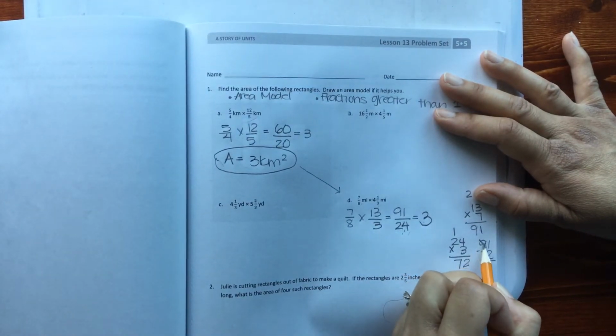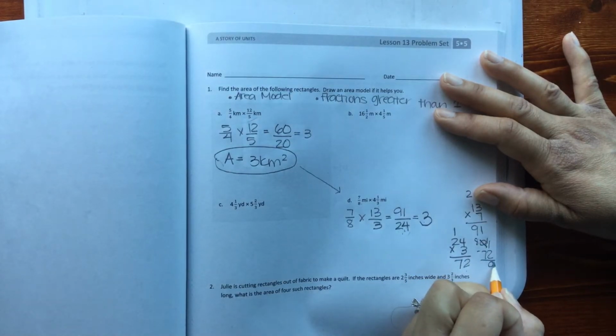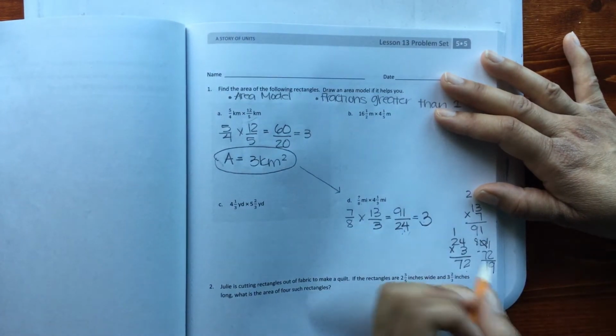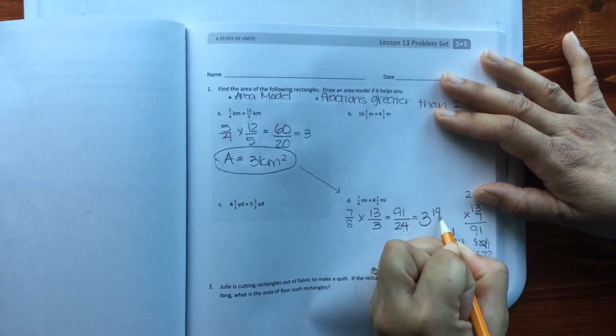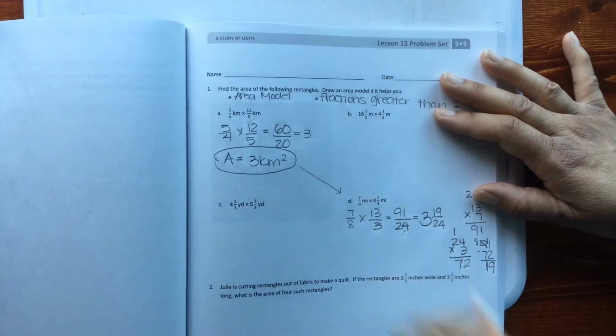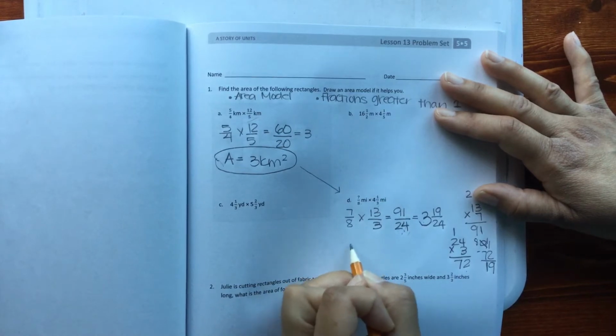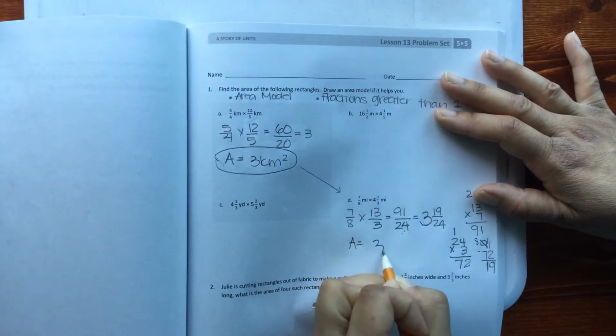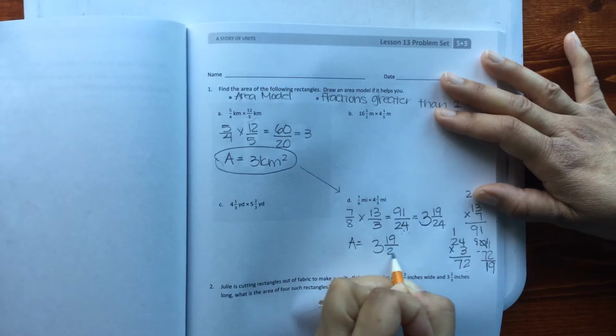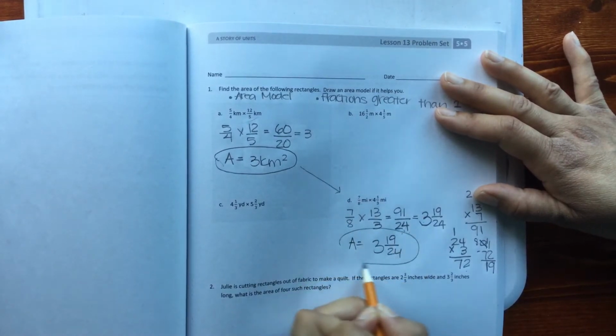I'm going to come over here to the tens. This becomes 11. 11 minus 2 is going to be 9. So that leaves me with 19. So 3 and 19 24ths becomes our mixed number. And so now we're going to have area equals 3 and 19 24ths.